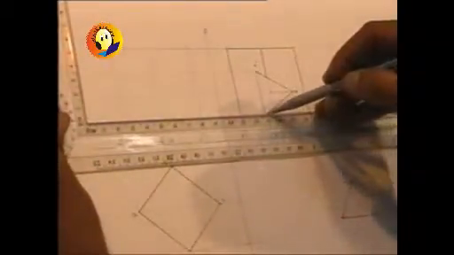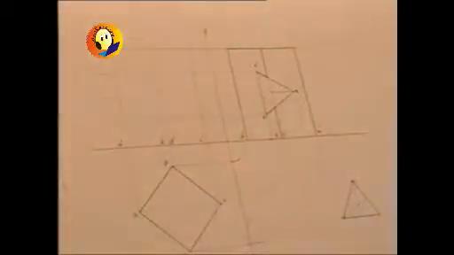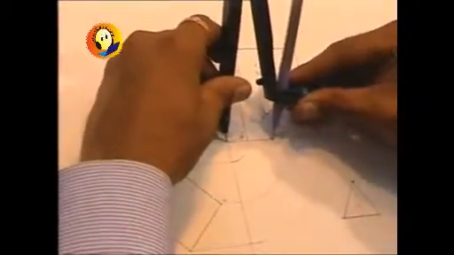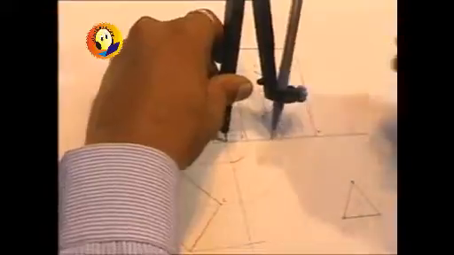Path is a line parallel to XY. And to get these paths in the top view, we are required to rotate these points. The projectors that we have got, those are to be rotated.